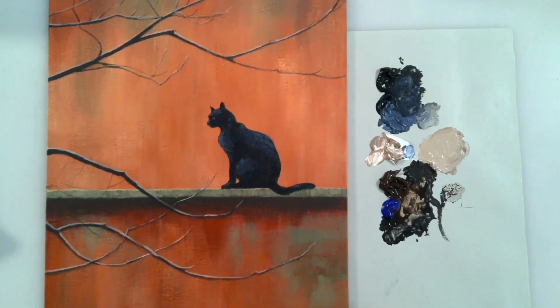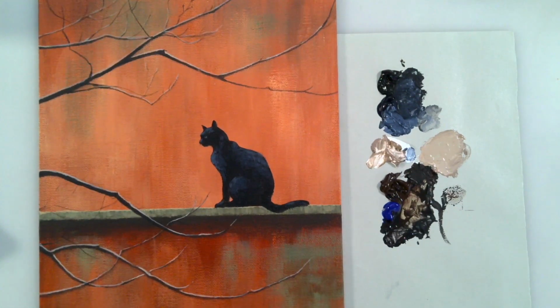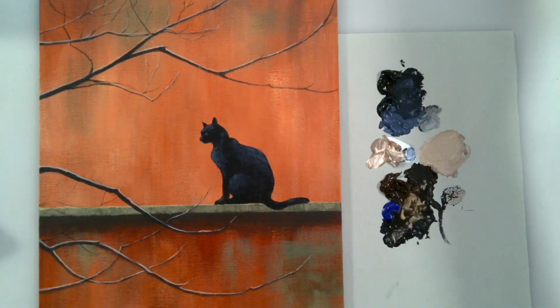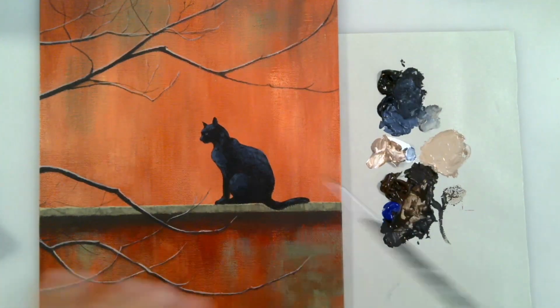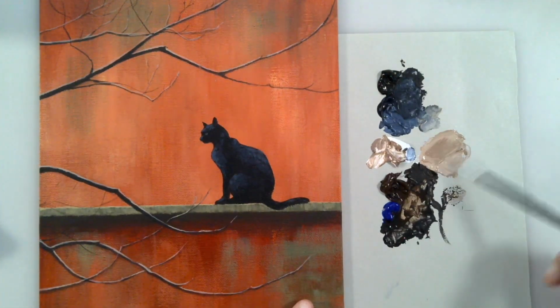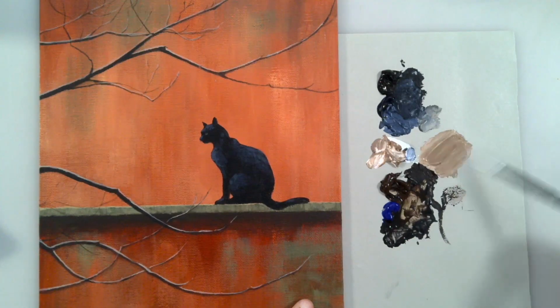Okay. Right. Okay, so now I'm going to take a little bit more burnt umber in here with the white.